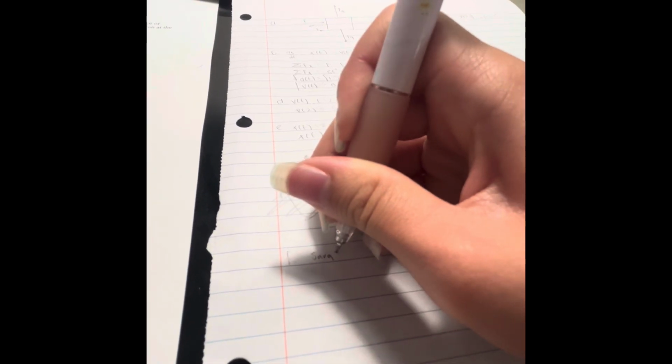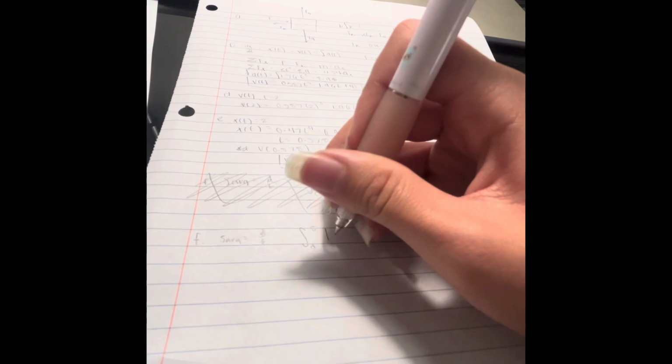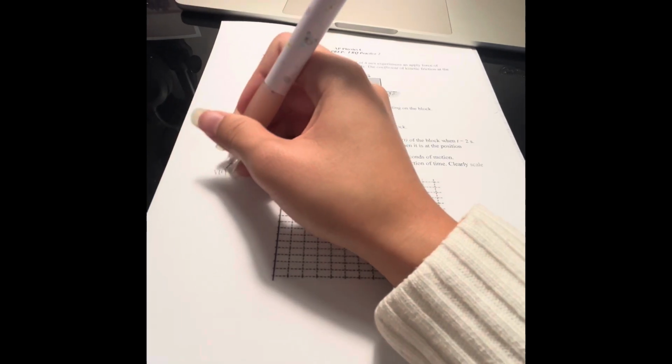To find S average, we know that average speed is equal to distance over time, and using calculus, we know that distance is equal to the integral from time a to b, which for us is 0 to 8, of the absolute value of v of t, which gets us the distance over our change in time minus 0, and we get 71.29 meters per second. So for part G, we're looking for the velocity time function in a graph.